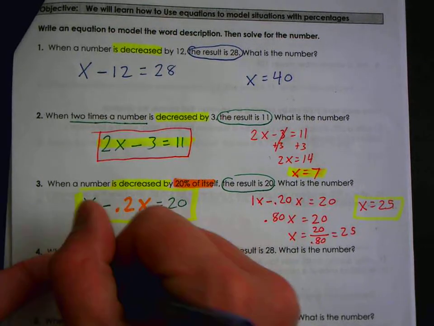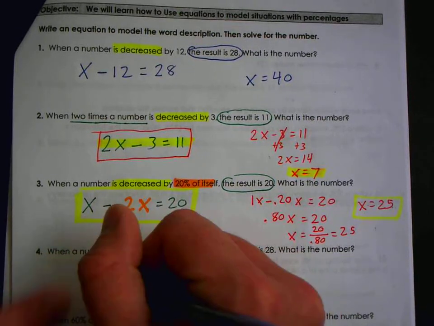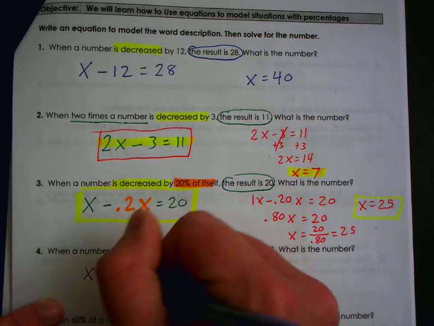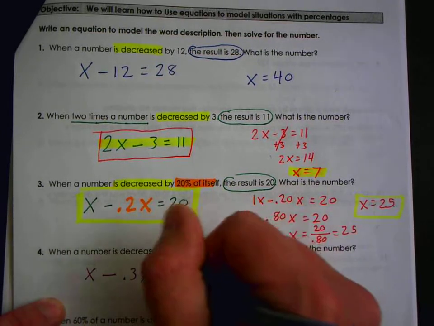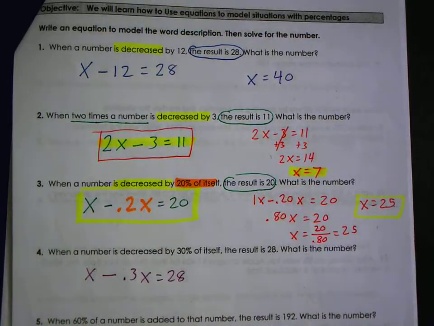Same thing. When a number is decreased by 30% of itself, the result is 28. There is nothing different from problem 4 to problem 3. Solve.